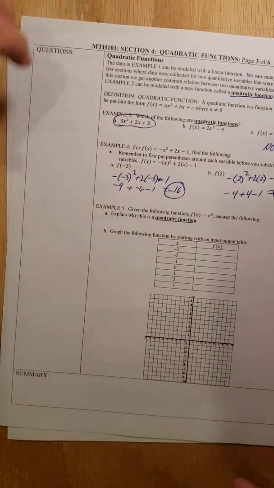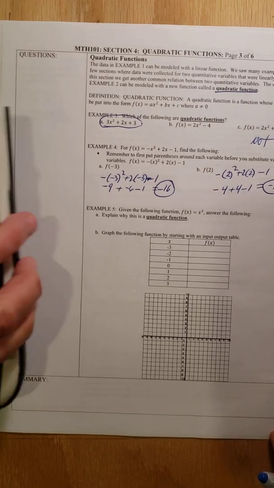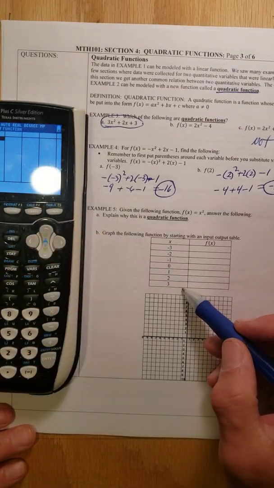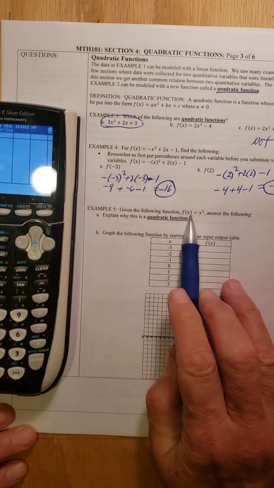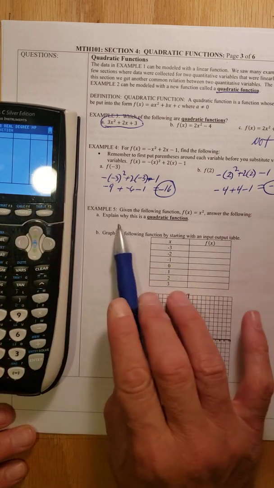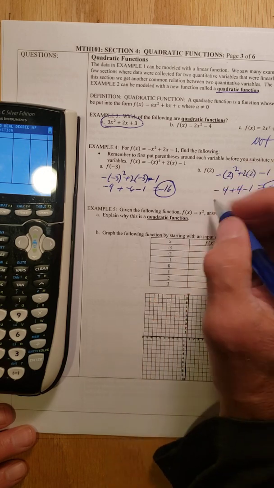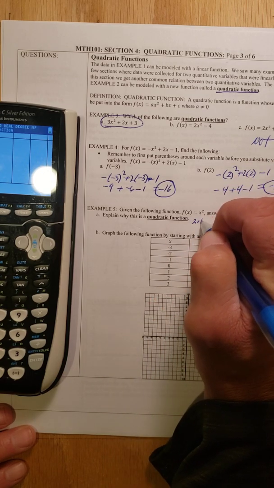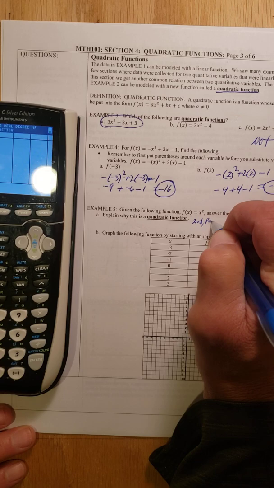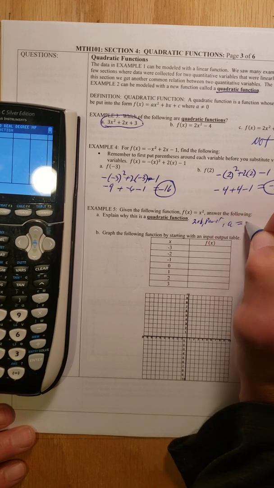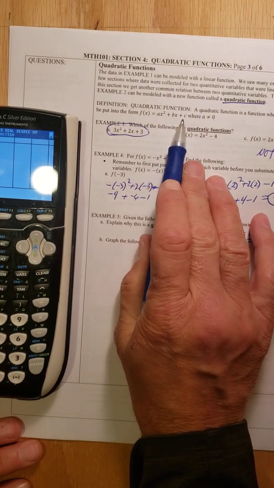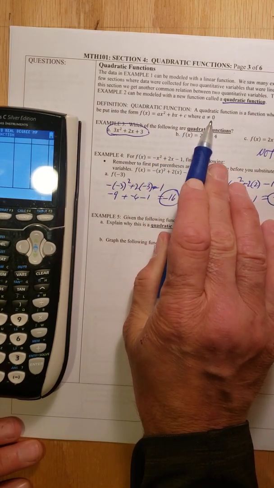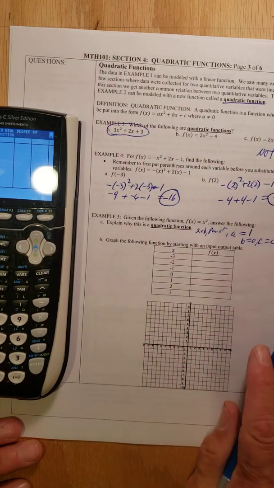All right. So again, I like to show you that because as we do these things, it's going to be easier for me to use a table. Given the function f of x equals x squared, explain why this is quadratic. Well, it's to the second power. A equals 1, b is 0, and c is 0. So coming back up here, b can be 0 and c can be 0. We can't let a be 0. So that's why this is quadratic.